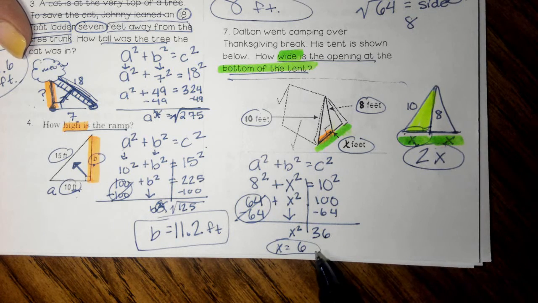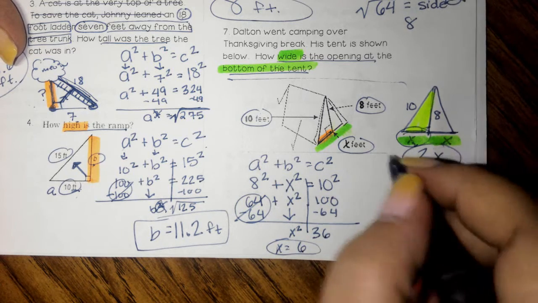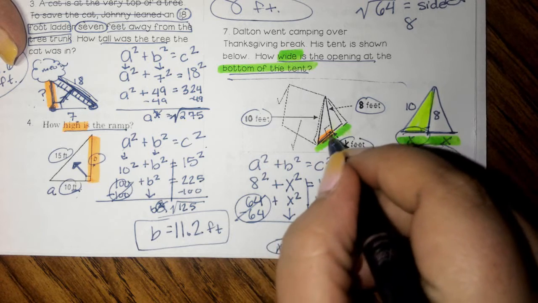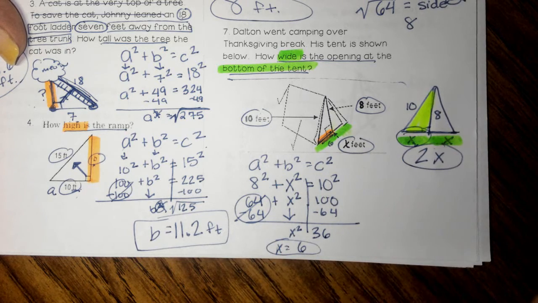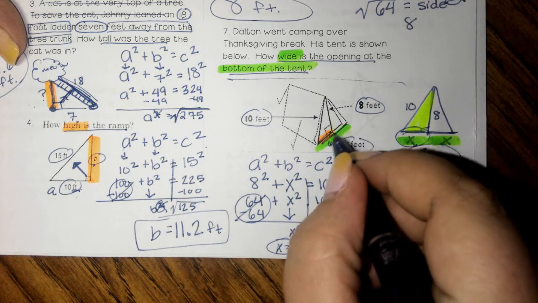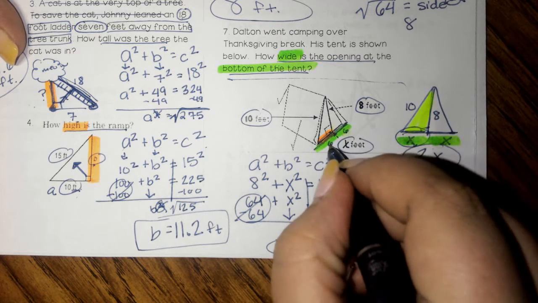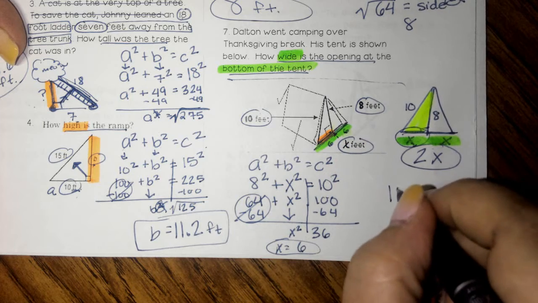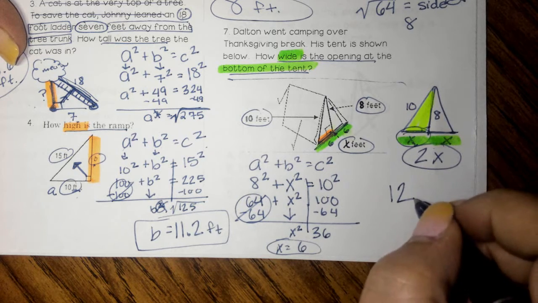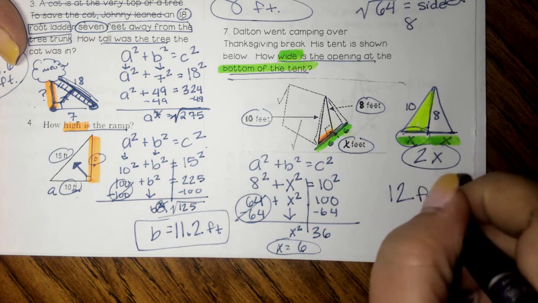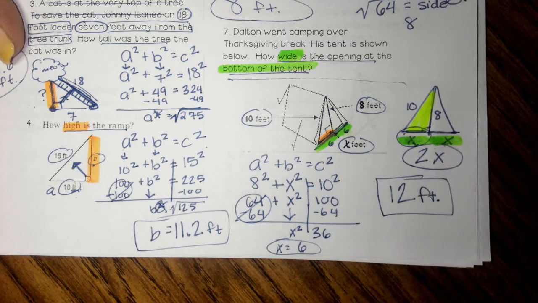This is where I'm going to be tempted to stop because I found something. I found an answer. I said, hey, this is 6. Notice I want to know the whole green length. I need the other 6. 6 and 6 makes 12, or 2 times 6 is 12. And then this is feet. 12 feet down at the bottom.